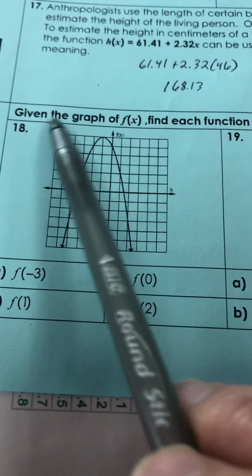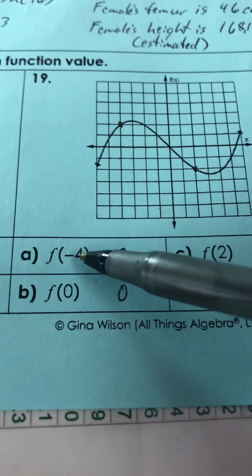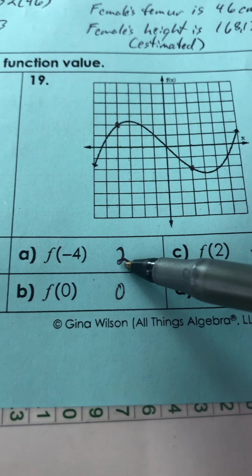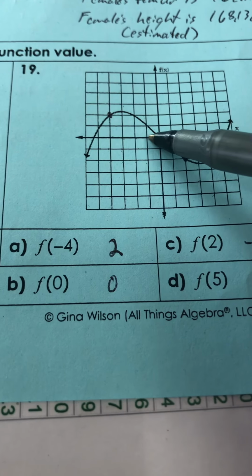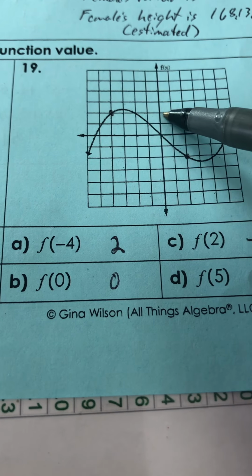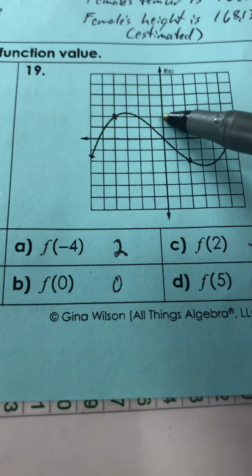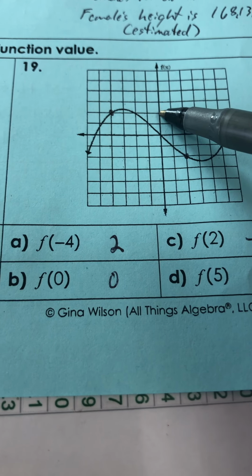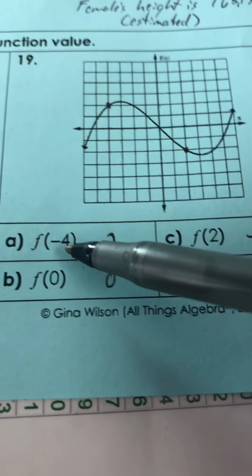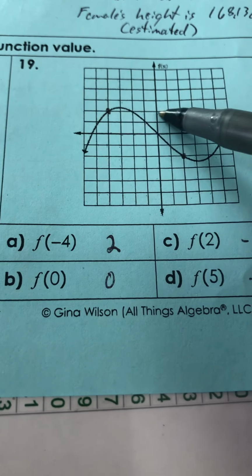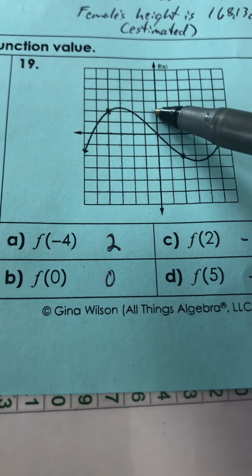You're given the graph of f of x, find each function value. So when x is negative 4, in other words, what would y be? So when I go to negative 4, my y, or my f of x, is going to be 2. So, in other words, when you plug in the x, the input is negative 4. What's the output? What's my f of x? That's going to be 2.